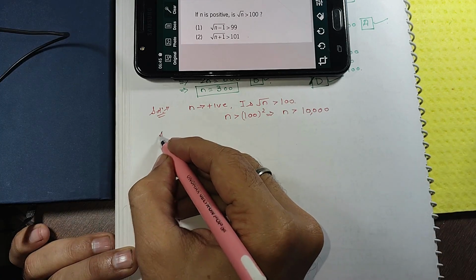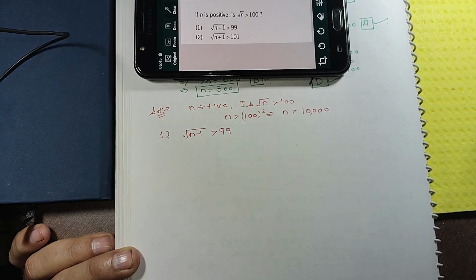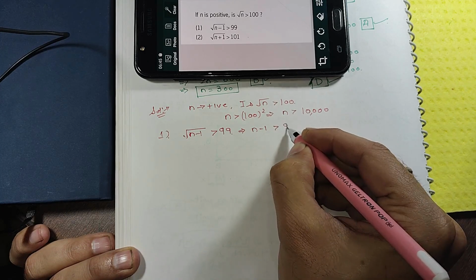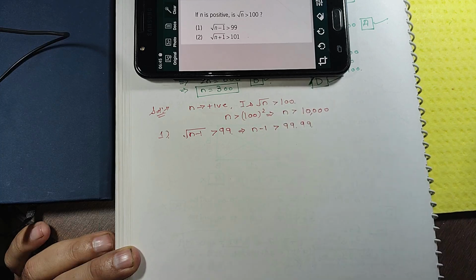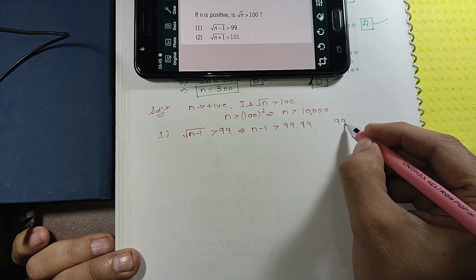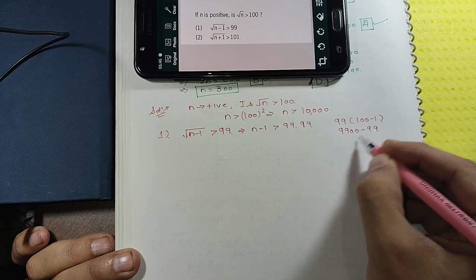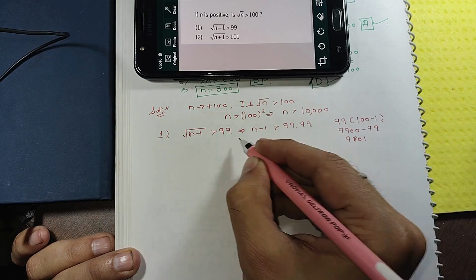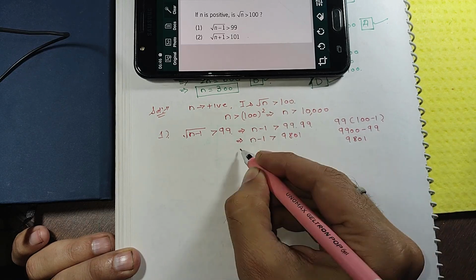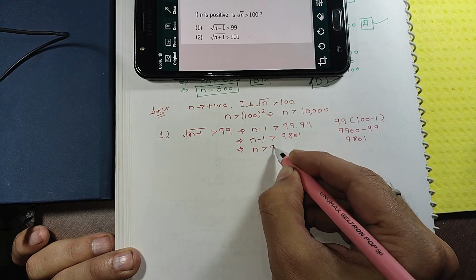Statement 1 tells me that under root of n minus 1 is greater than 99. If I square both sides, n minus 1 is greater than 99 multiplied by 99. To calculate 99 multiplied by 99, I would write 99 multiplied by 100 minus 1. So this will be 9900 minus 99, which is equal to 9801. So that means n minus 1 is greater than 9801. Transposing minus 1 to the other side, I will get n greater than 9802.